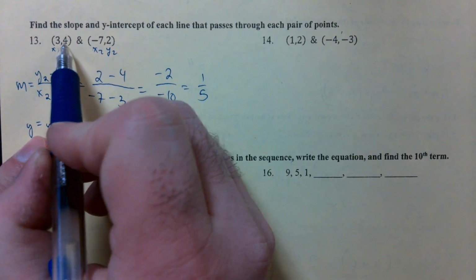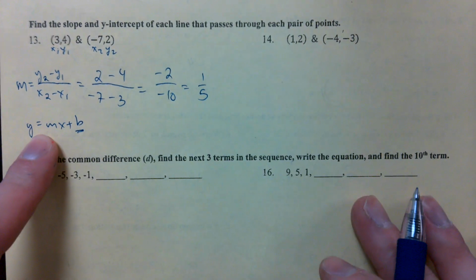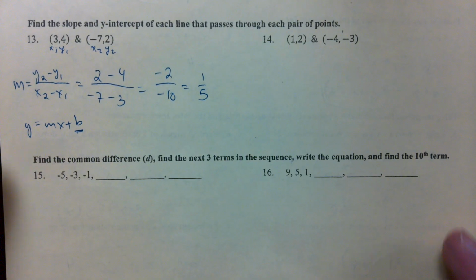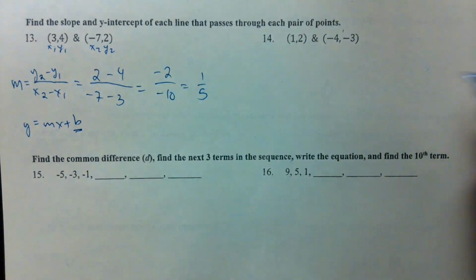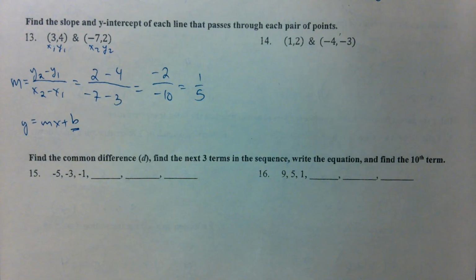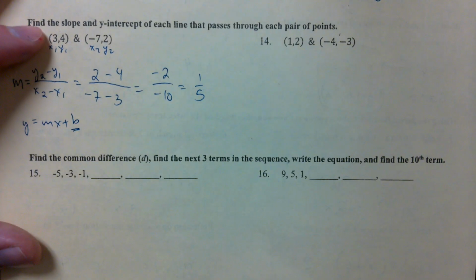I'm going to use 13 because they're both positive, and that will typically make my life easier. What did I say? 13? My bad. It's been a long week. I'm going to use the point 3, 4 because they're both positive. You guys know what I meant. Yeah, the point that's both positive.